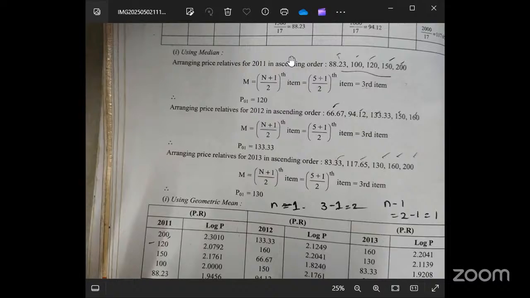Similarly, we need to do it for 2012 also. Arrange it in ascending order. First we get 66.67, then 94.12, 133.33, 150 and 160. The same formula, n plus 1 by 2, 5 plus 1 by 2.